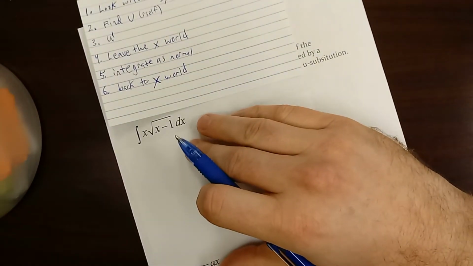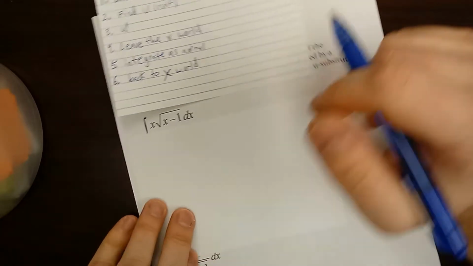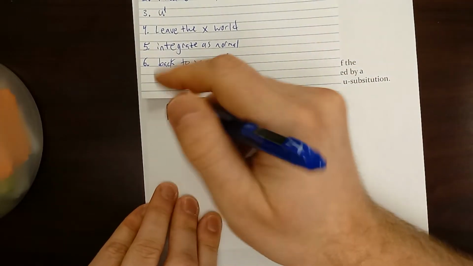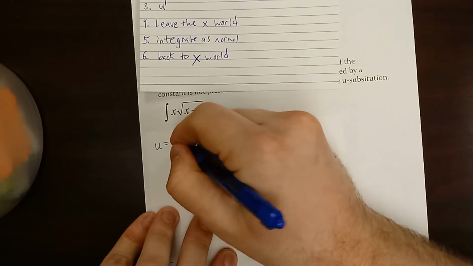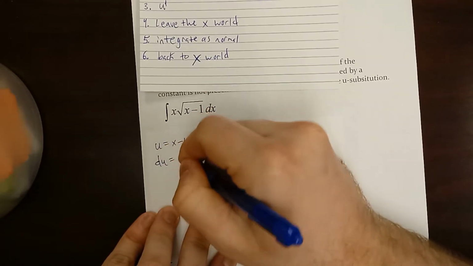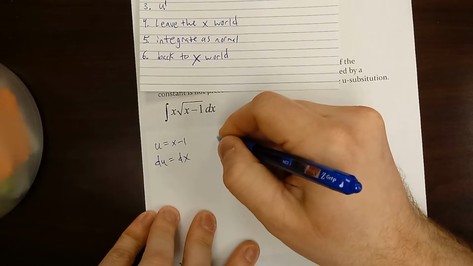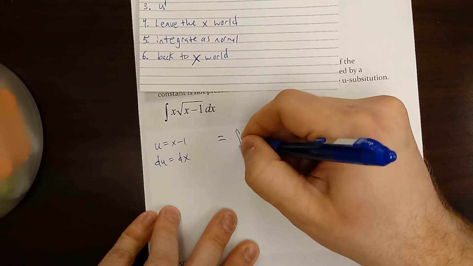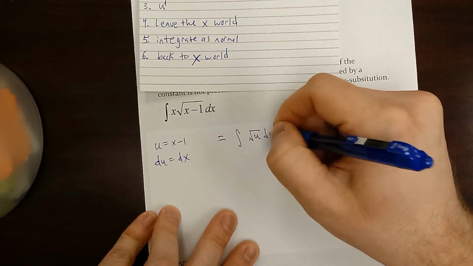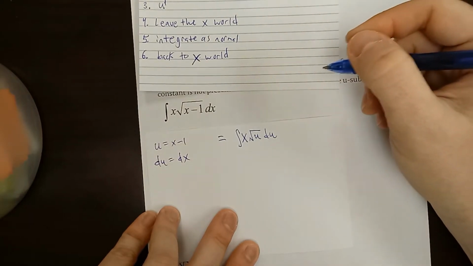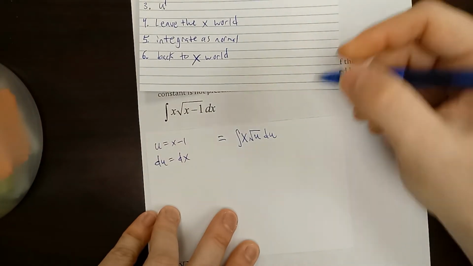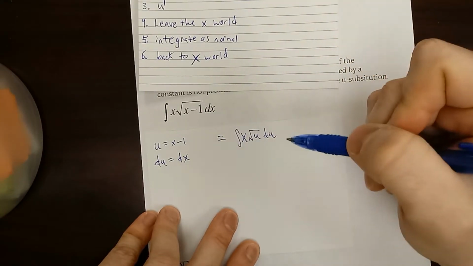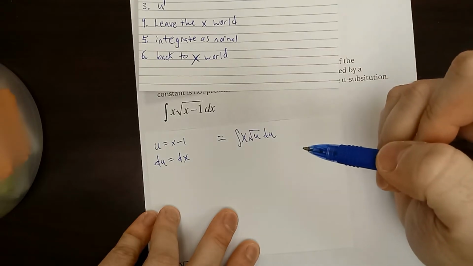So I'm going to do my fake work first, then I'll do my real work second. Okay, I see far inside here, I see u is equal to x minus 1. So if I do that, I say u is equal to x minus 1, then du is equal to 1 dx. We do a replacement, we get the square root of u du with an x out front. I need to completely leave the x world. So that is not okay. This doesn't work. It failed.